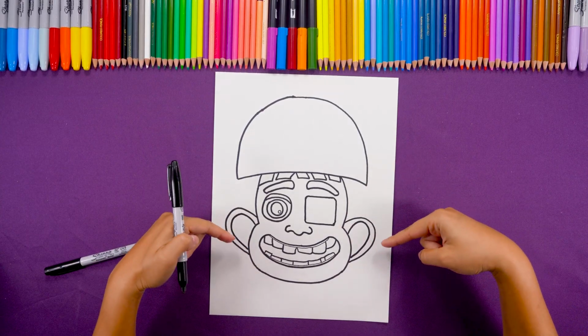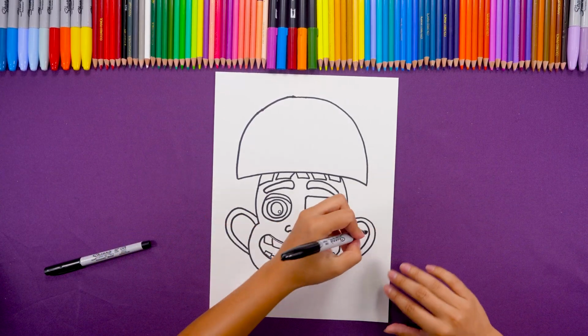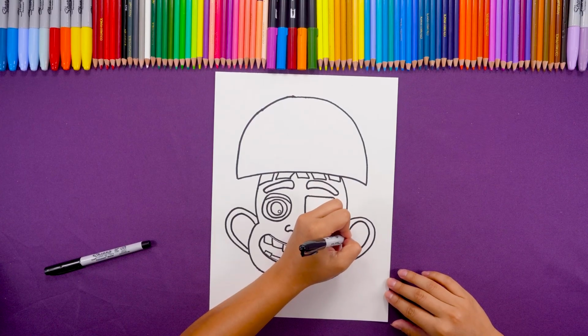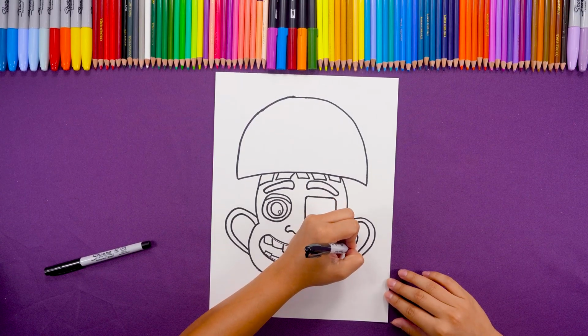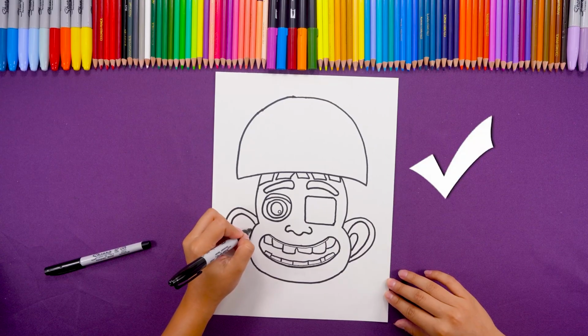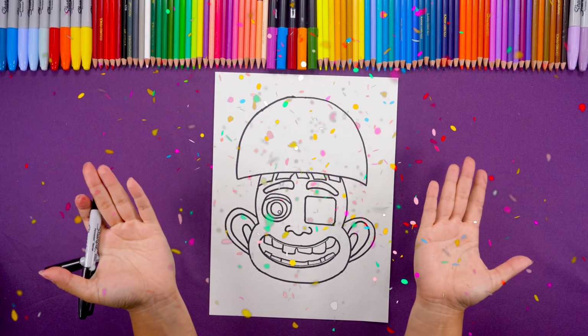And then we're gonna do the same thing, just a little bit smaller on the inside. So that same half heart. I'm gonna come here and I'm gonna make something that looks like half of a heart. I'm gonna do the same thing on this ear. And then those are his ears.